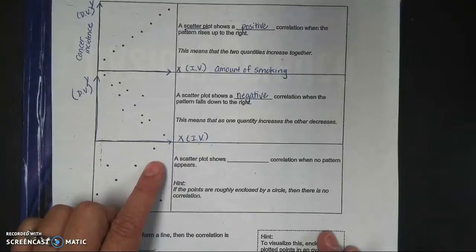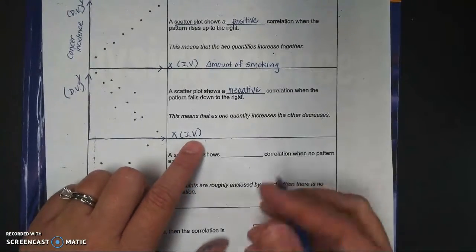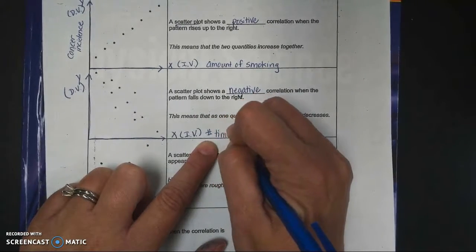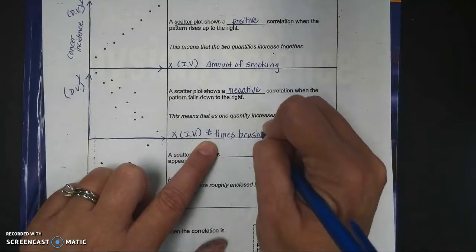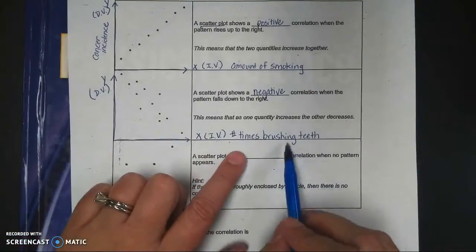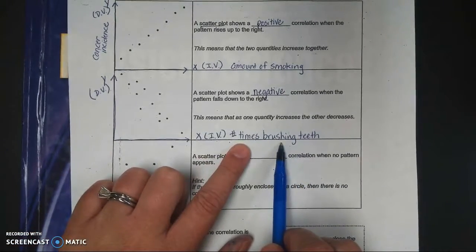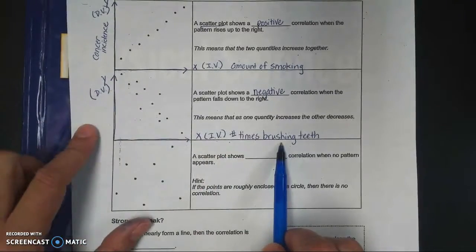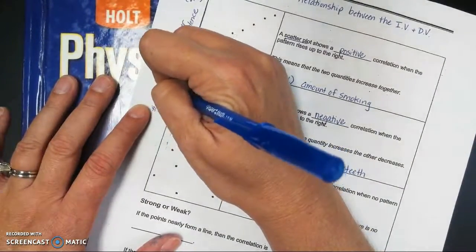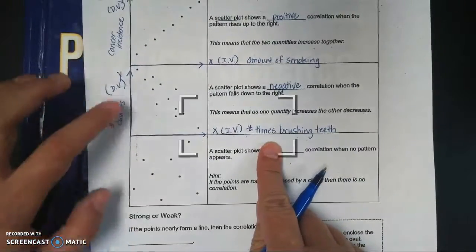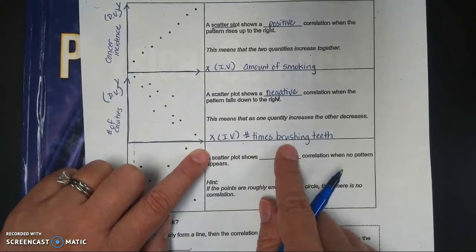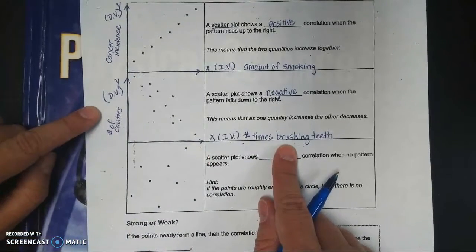A good example for this is brushing your teeth. If the independent variable is the number of times you brush your teeth, then a good dentist will tell you that if you increase the number of times you brush your teeth, you are decreasing the number of cavities that you are likely to get. So this is number of cavities. If you plotted these two on a graph, you would probably see a negative relationship or a negative correlation. As you increase the independent variable, the dependent variable goes down.